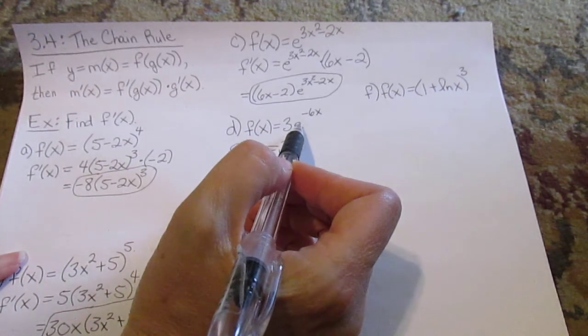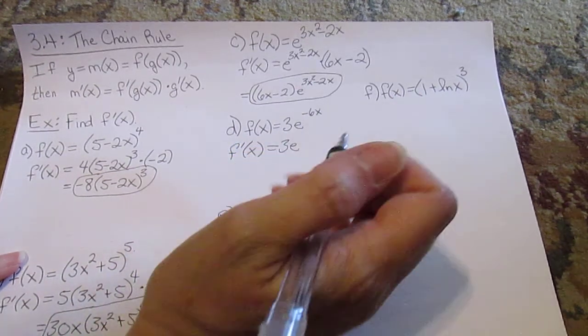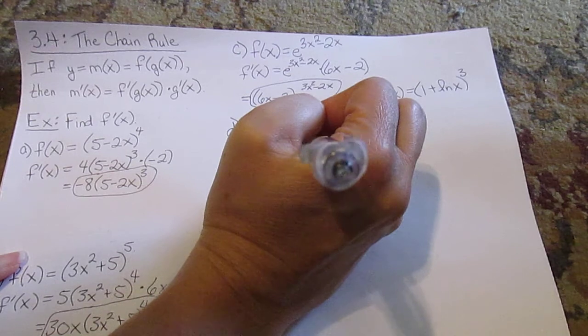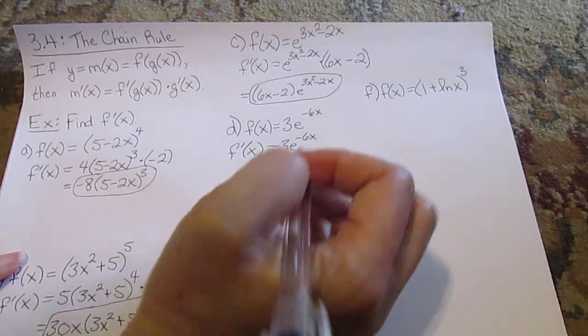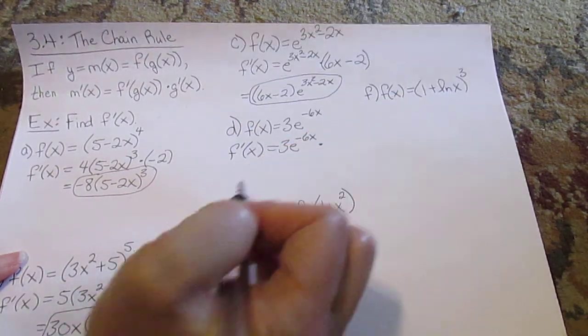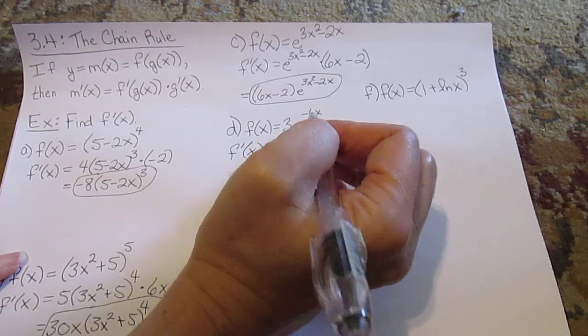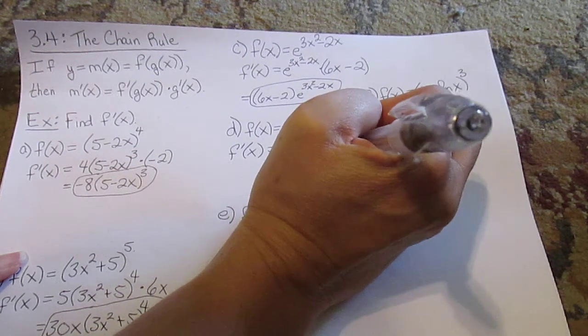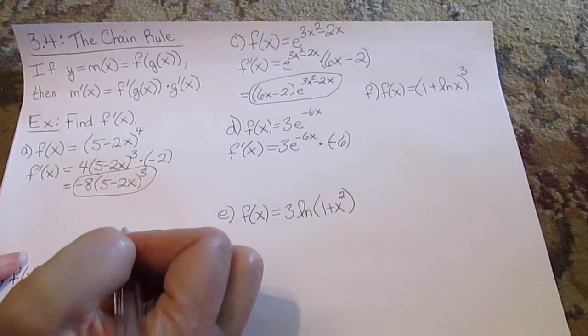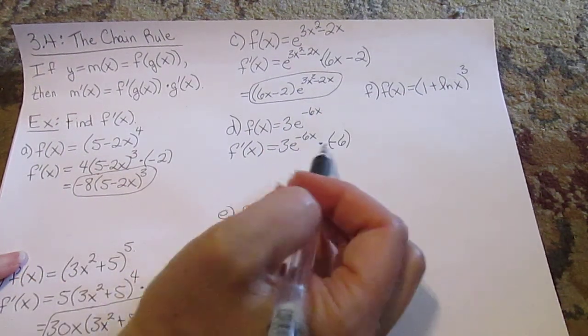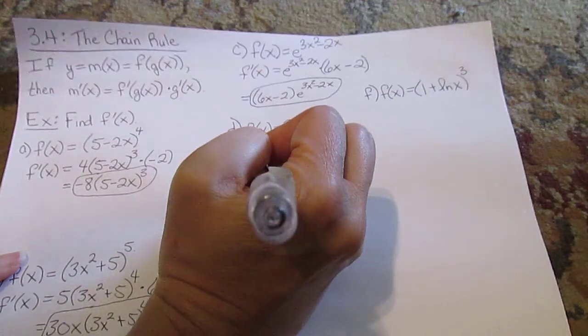E to whatever power is just going to be the same when you take the derivative, so e to the negative 6x, and then we take the derivative of the inside function, so multiply by negative 6. And we can neaten this one up. 3 times negative 6 is negative 18.